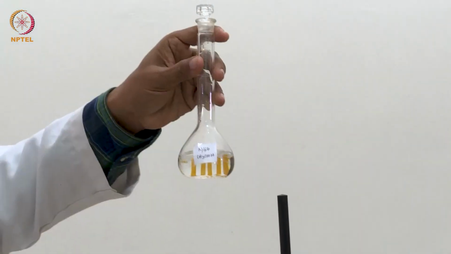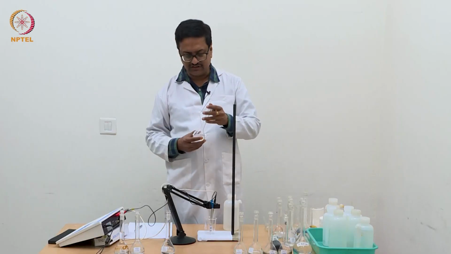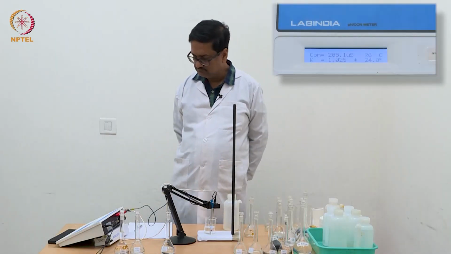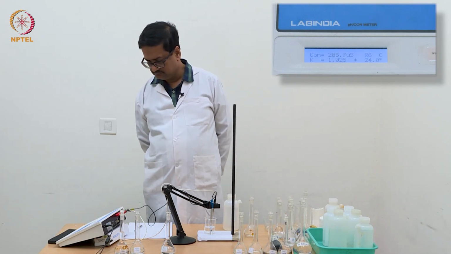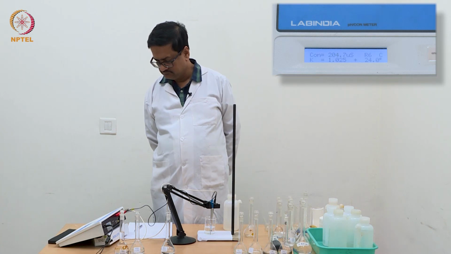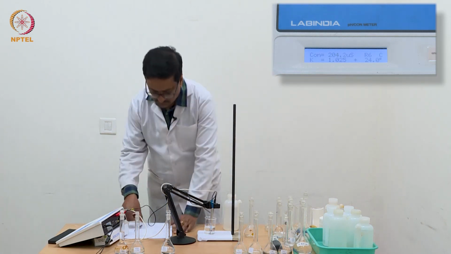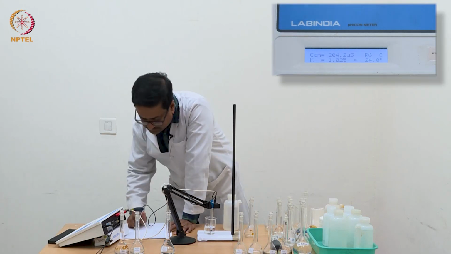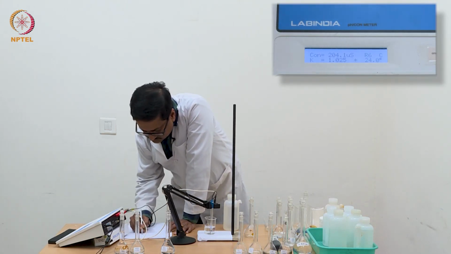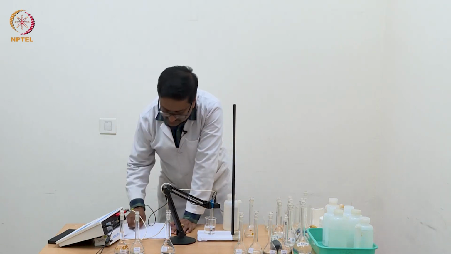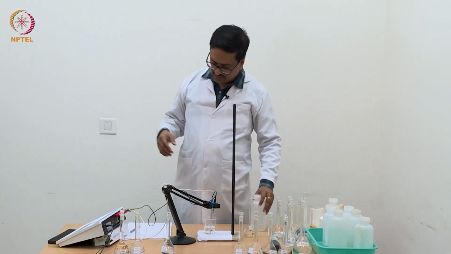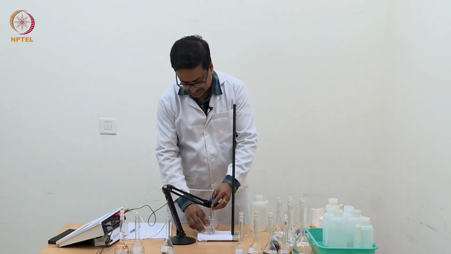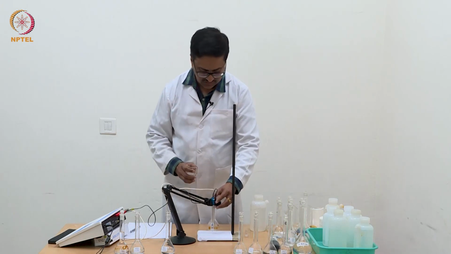Now I am going to use this N/64 acetic acid and measure the conductance value. With this N/64, I am getting a reading of 204.2. Already you can notice that with the increase in concentration by 2 times, the conductance is not increasing 2 times, which was happening with HCl.